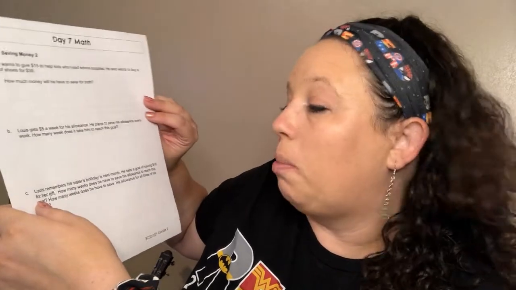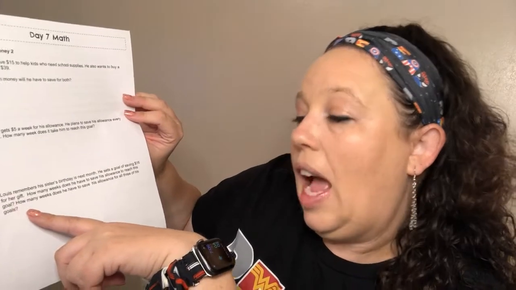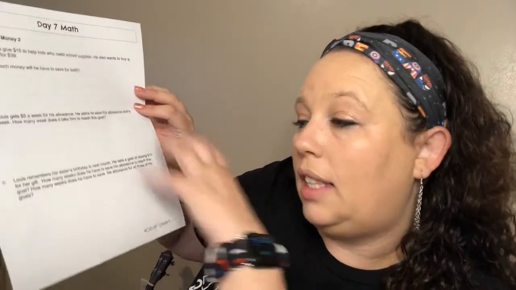And then C says, Lewis remembers his sister's birthday's next month. He sets a goal of saving $16 for her gift. How many weeks does he have to save his allowance to reach this goal? How many weeks does he have to save his allowance for all 3 of his goals? Wow, so I'm excited to see how you solve that.